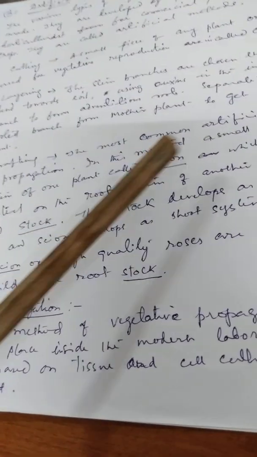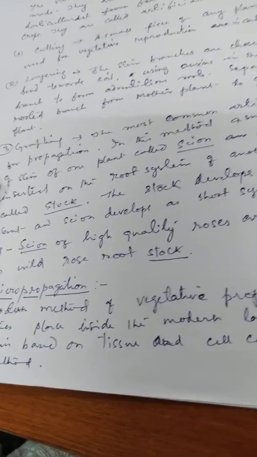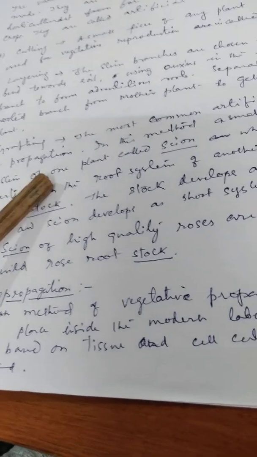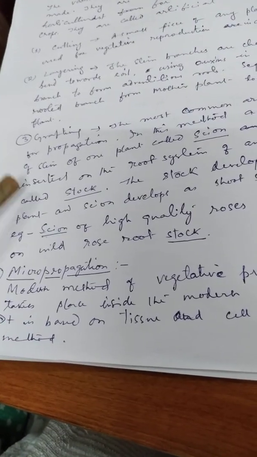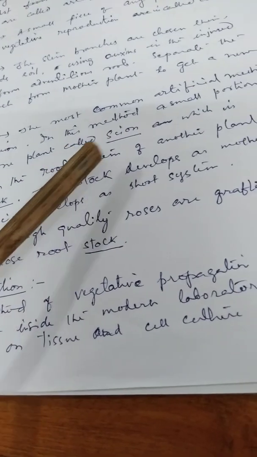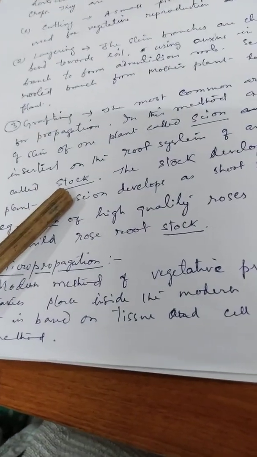In this method, a small portion of stem of one plant called scion, SCION, is inserted on the root system of another plant called stock.